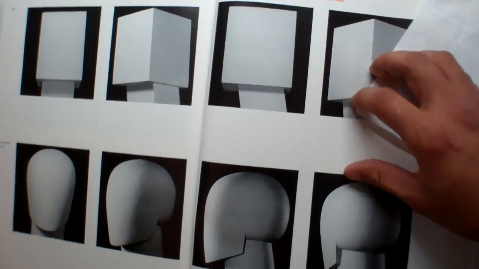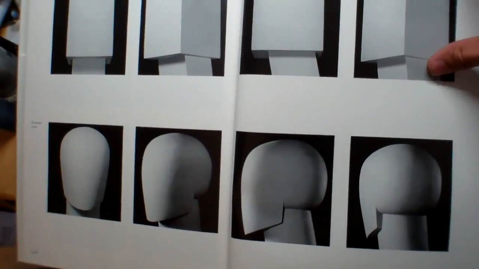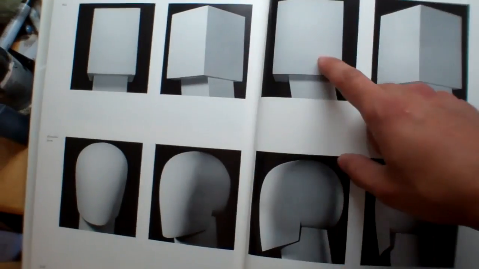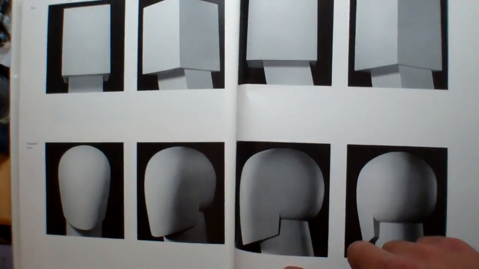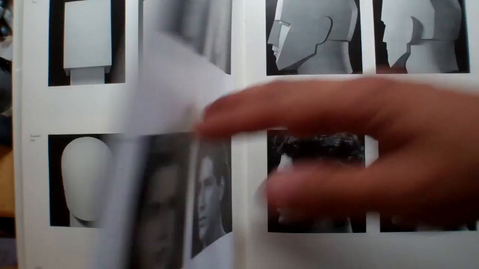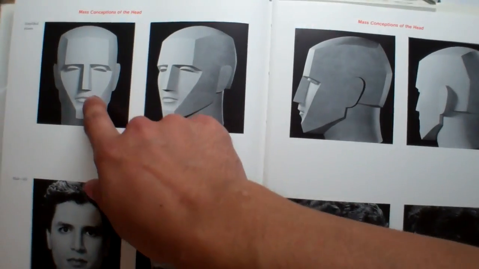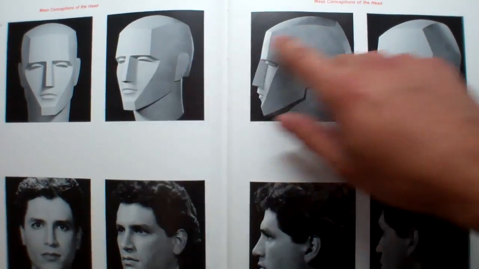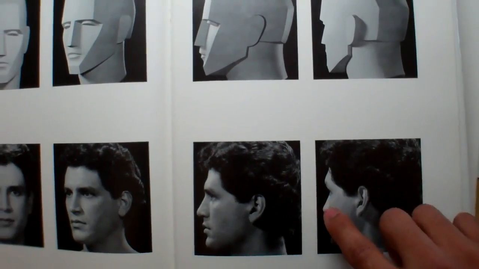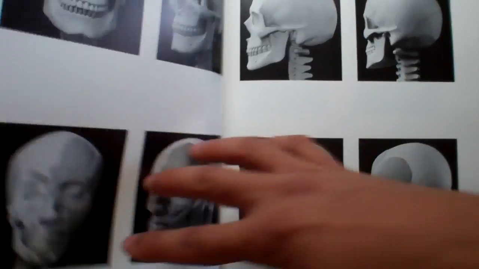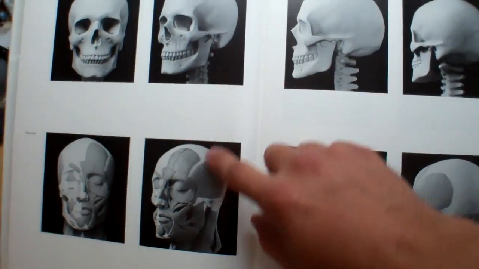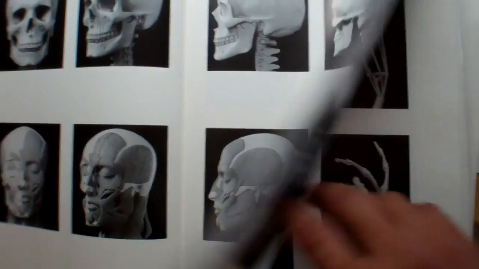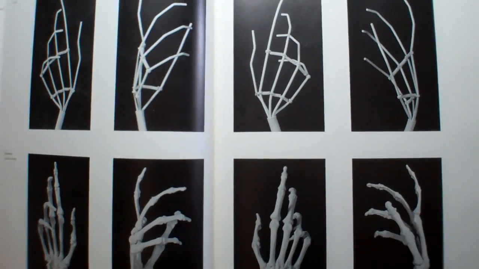What else have I bookmarked? Oh, the end of this has some neat little demonstrations of the planes of the head. So this is what a head looks like as a square. This is the base primitives. And they cut it up further. You can see the planes. This is the cheek. This is how the nose interacts with the forehead. Side view, and then an actual head. Oh my gosh. So you can see the skull here, muscles and stuff, hands, all that good stuff.